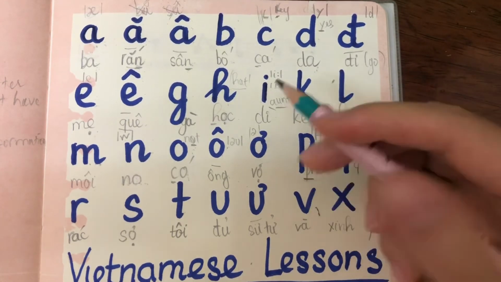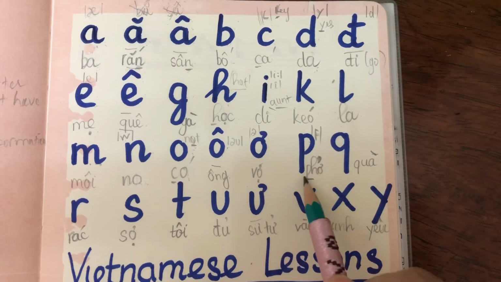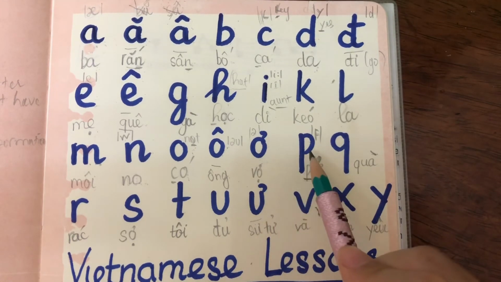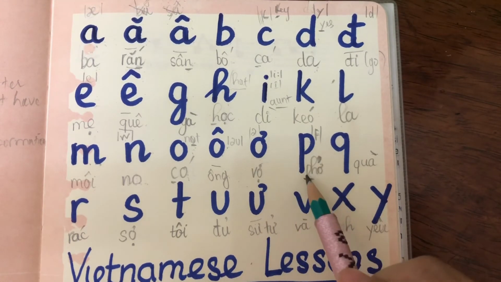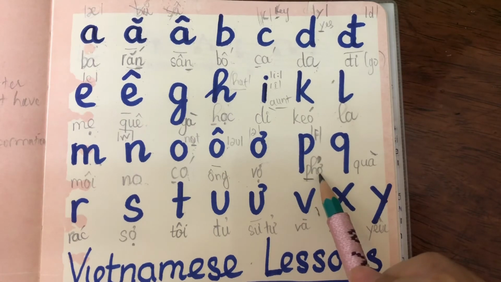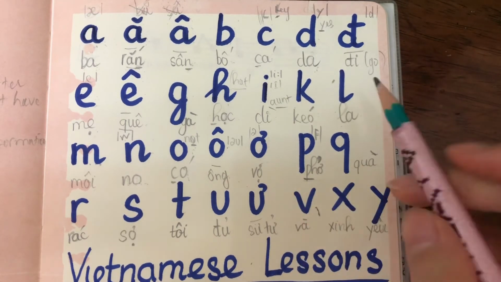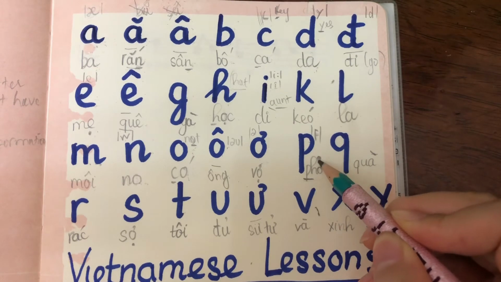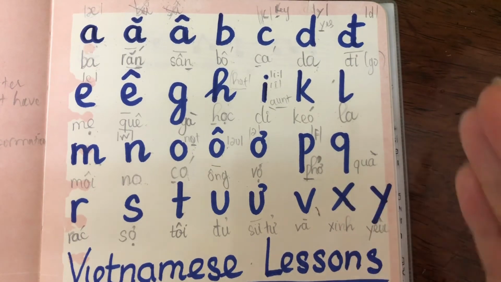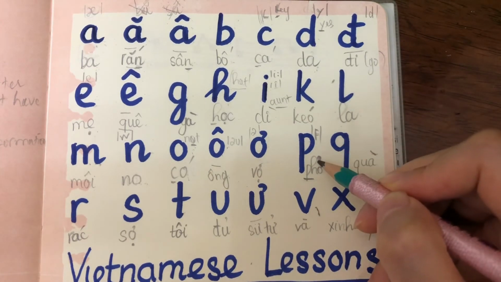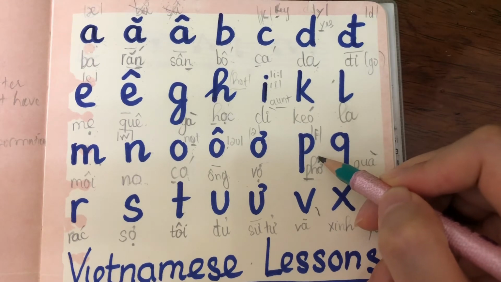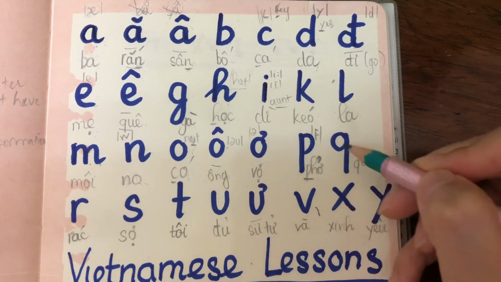And then we have a right here, f, right? A lot of foreigners pronounce it fa. It's almost correct, but you have to put in the tone, which is, I don't know what I should call this tone, but it's fa.